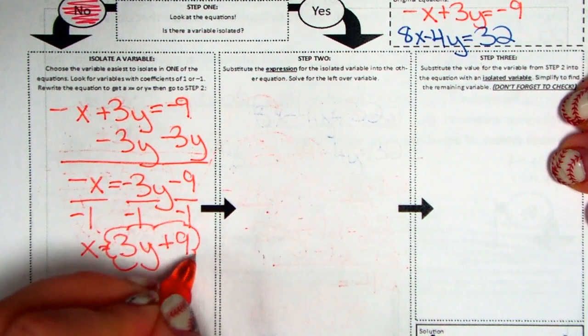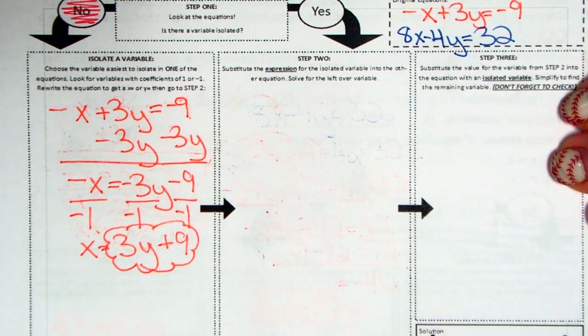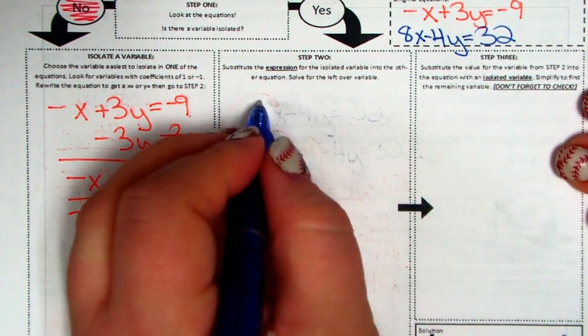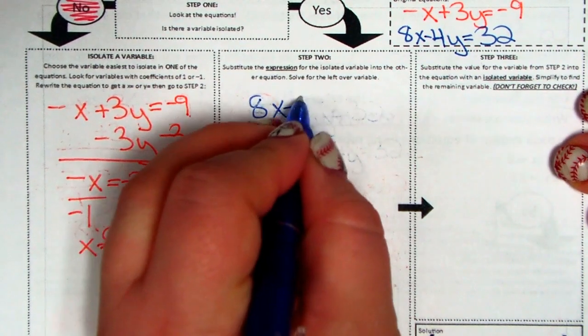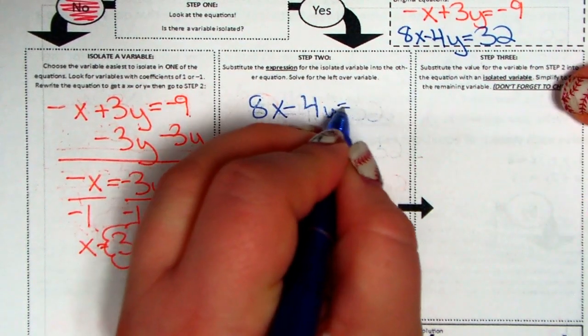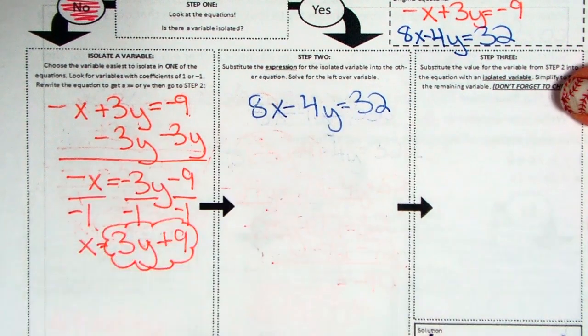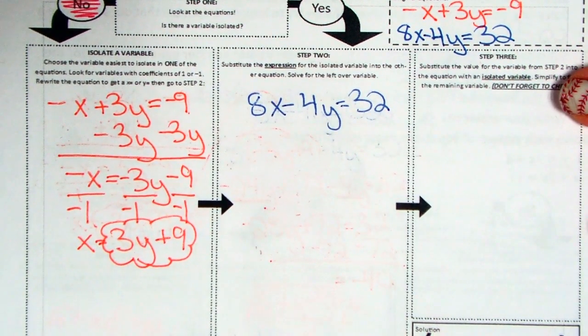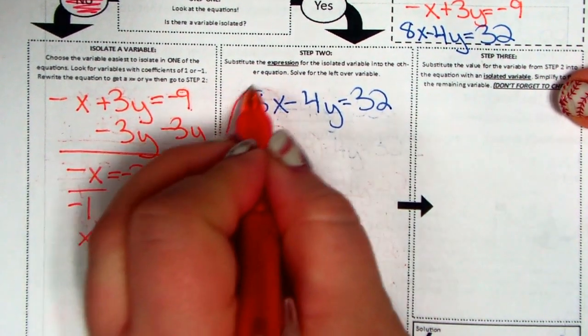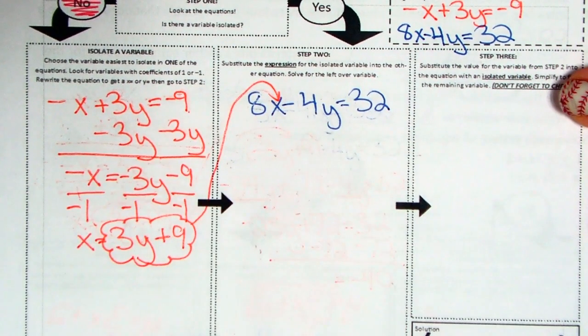We are going to take that expression for x and we're going to plug it into the blue equation for x. So 3y plus 9 is going to replace the x.